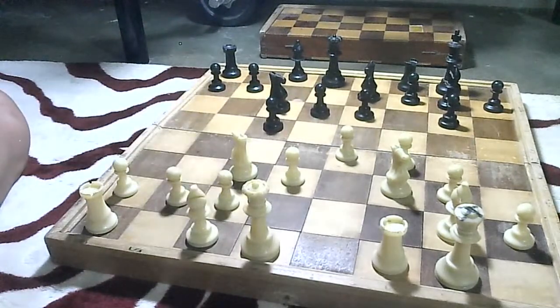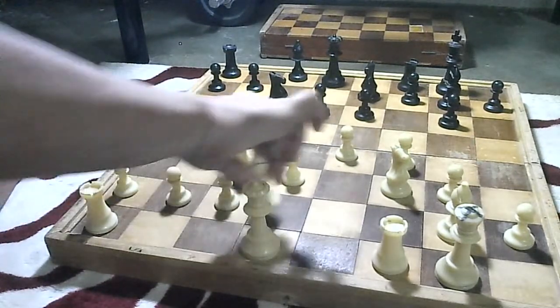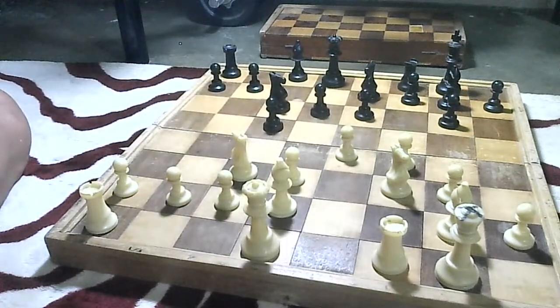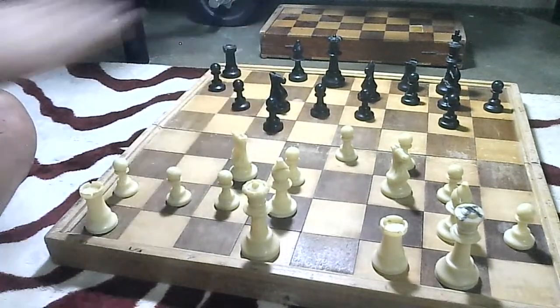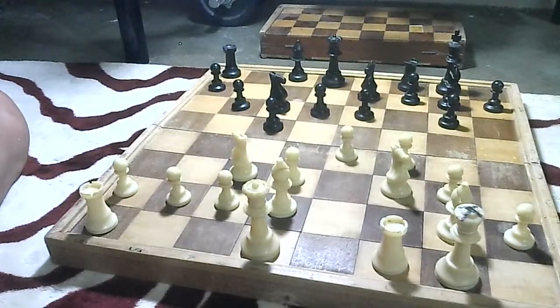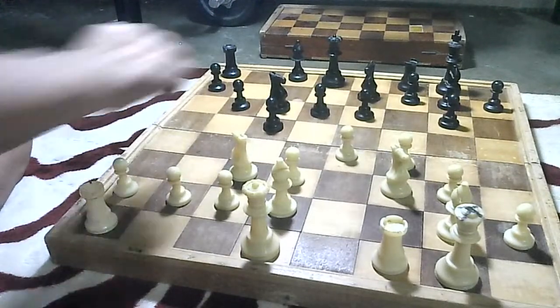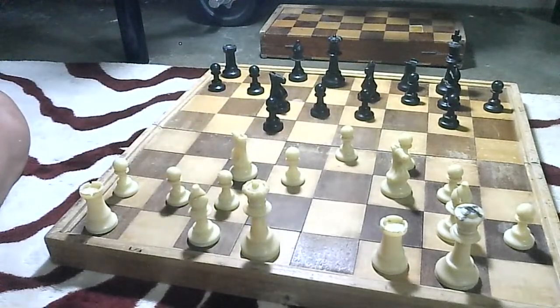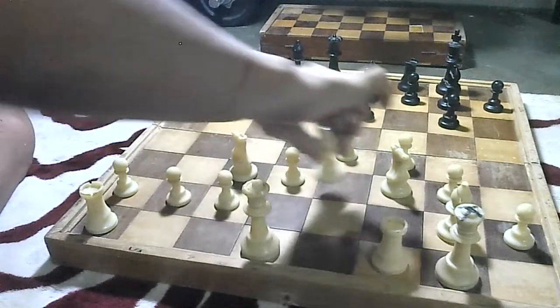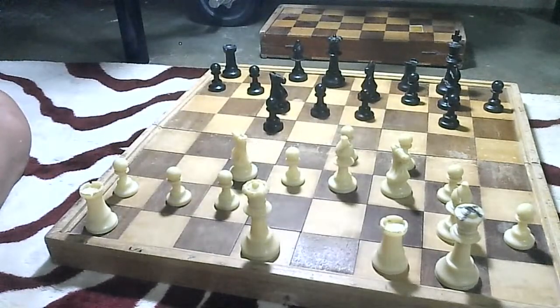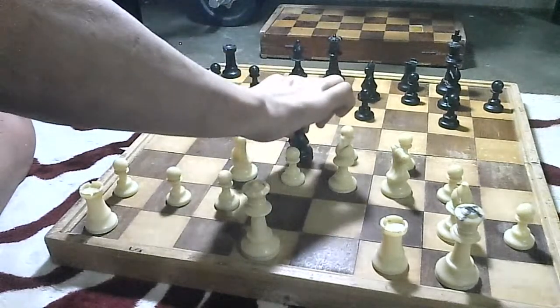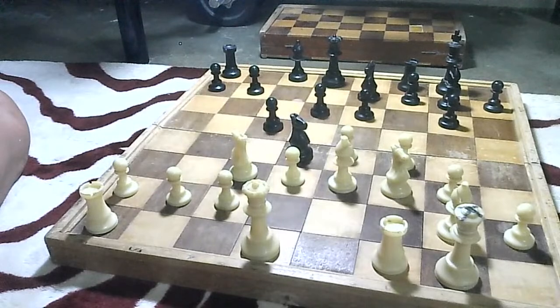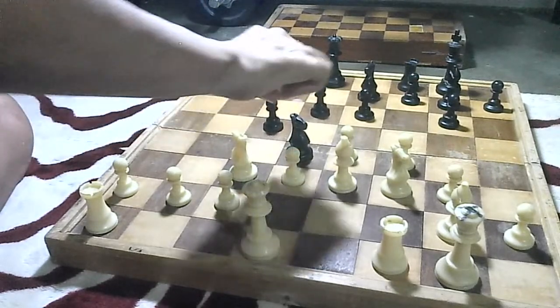Next option, Bishop D2 and B6 for black. And the last option for this variation, Bishop E3 and for black, Knight D4. Those are the possible moves in this variation. Okay?